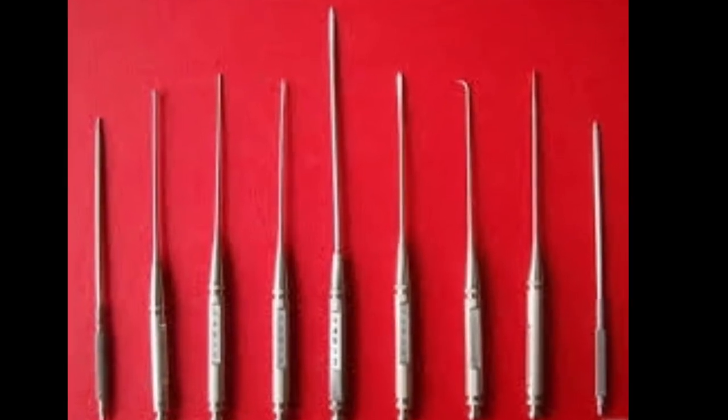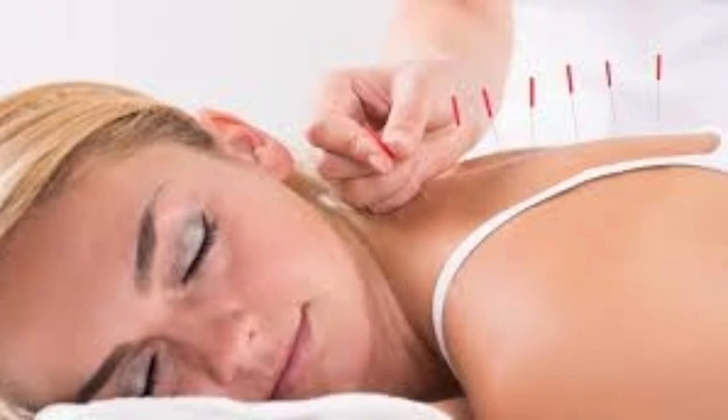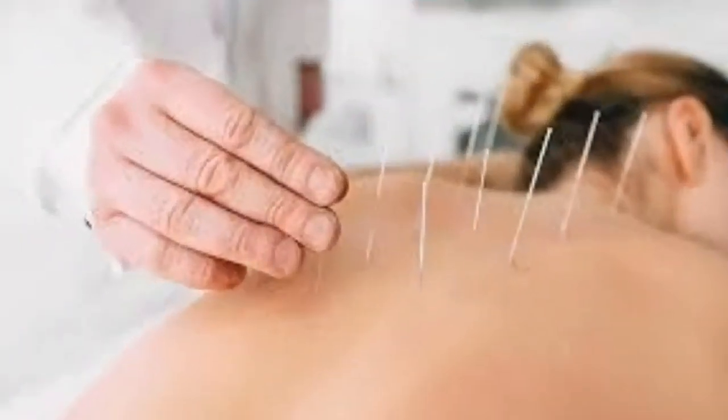How to differentiate between 9 types of ancient acupuncture needles. Acupuncture is an ancient Chinese therapy with a history of thousands of years. In the olden days, the practitioner made use of 9 different acupuncture needles. Let's find out the purpose of each needle type and understand more about the practice of acupuncture.